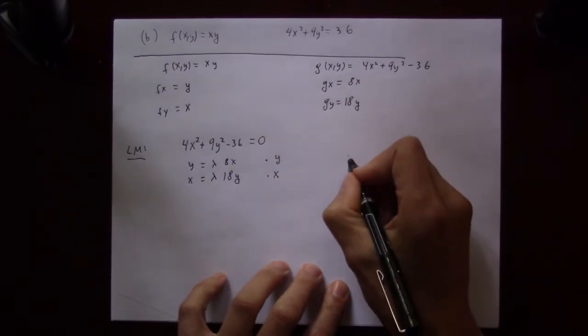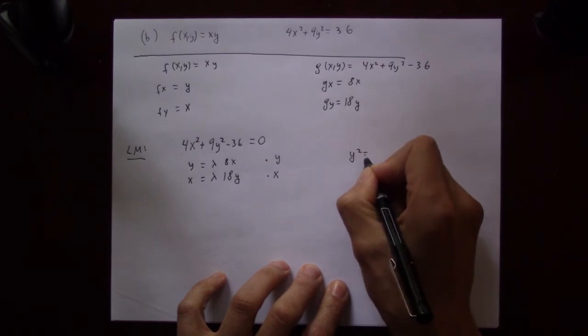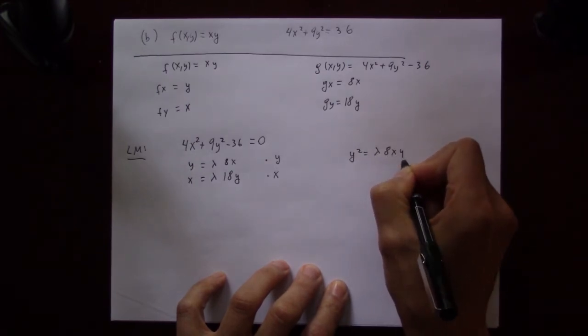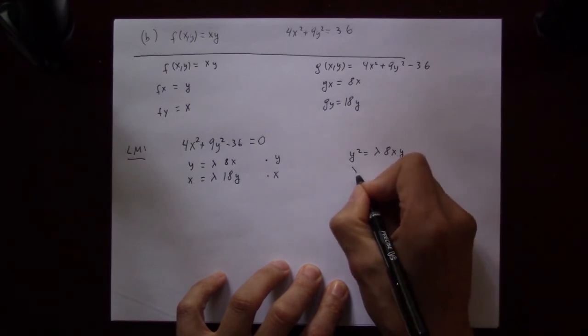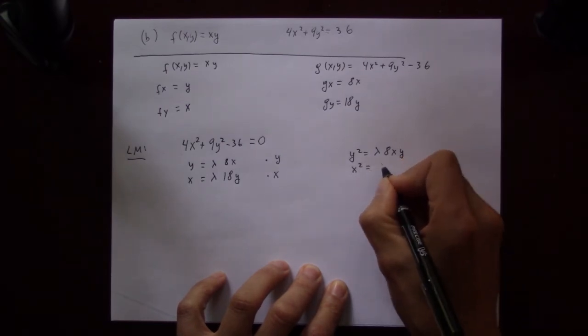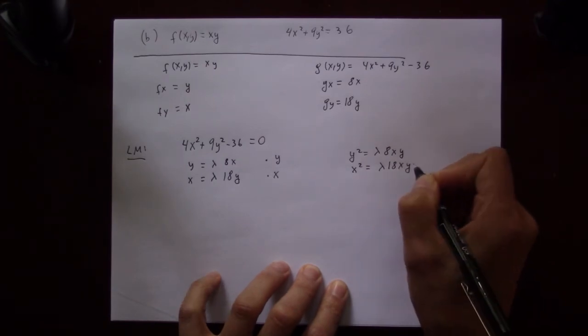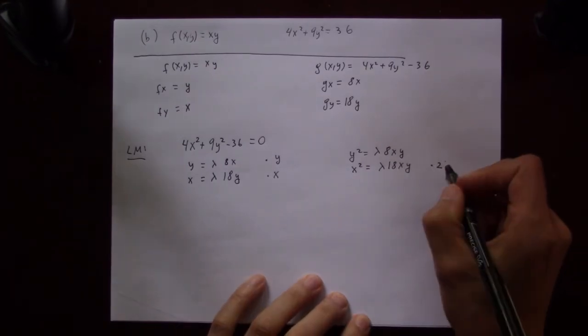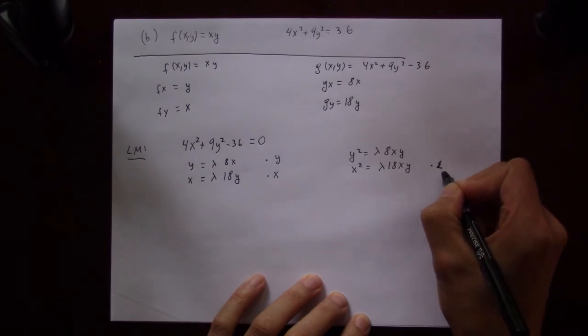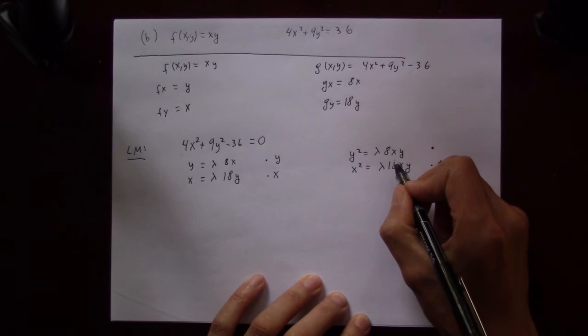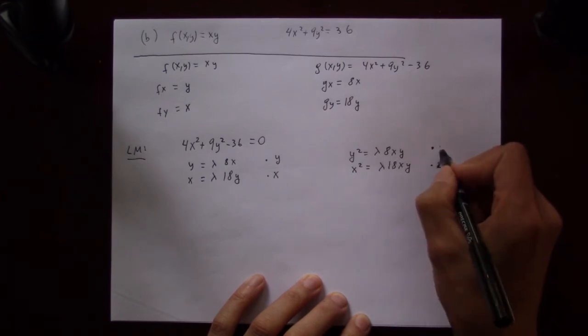If I do that, I'm going to get y squared equals lambda times 8xy, and x squared equals lambda times 18xy. I'm going to multiply the first one by 9, and the second one by 4.